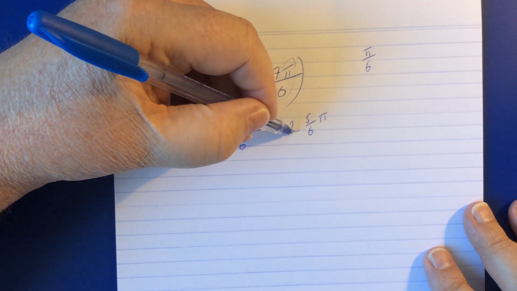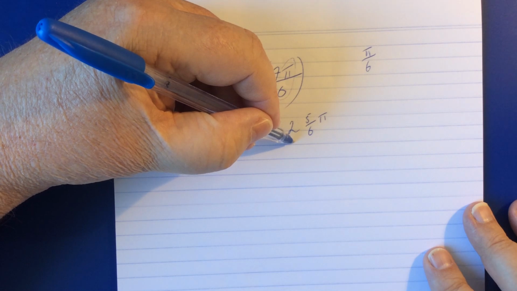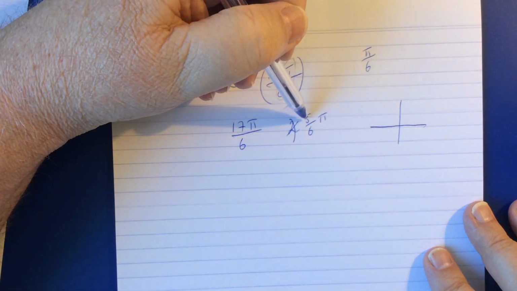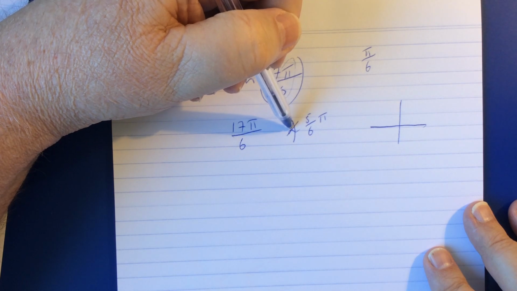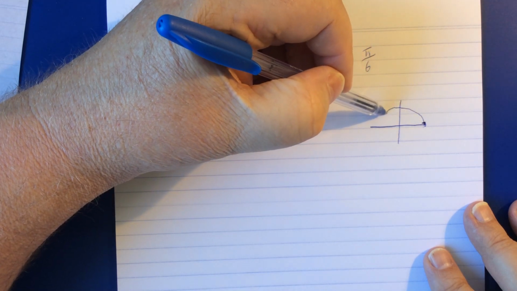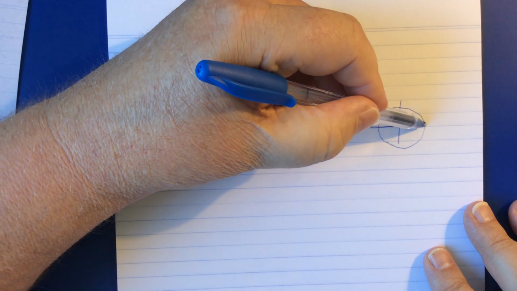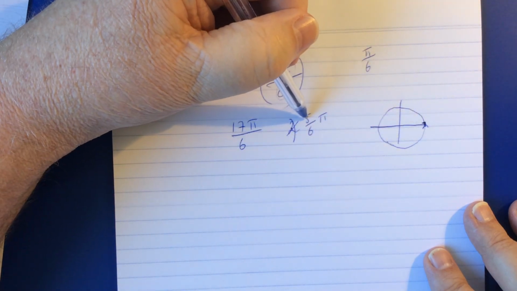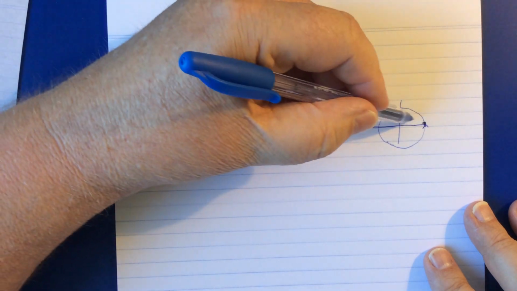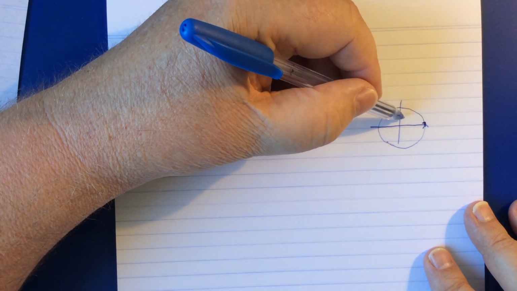Because this takes us back to where we would start, we're really just interested in that. Let me demonstrate what I'm talking about. If we go from 0 on the unit circle and we move 2 pi, we wind up where we started. So really, we're only interested in the movement from here, 5 pi on 6.